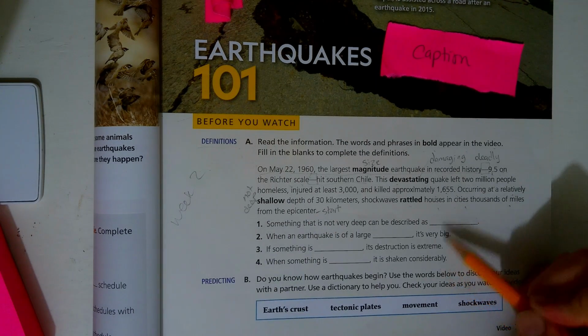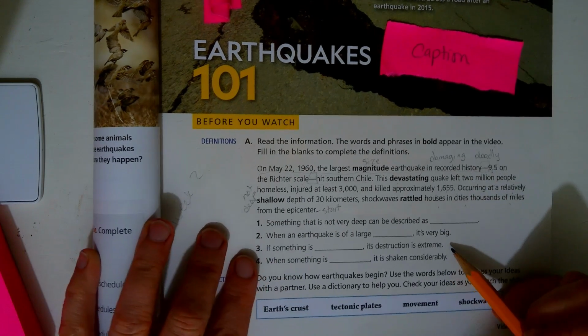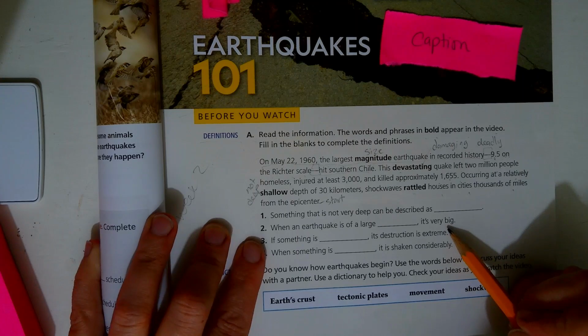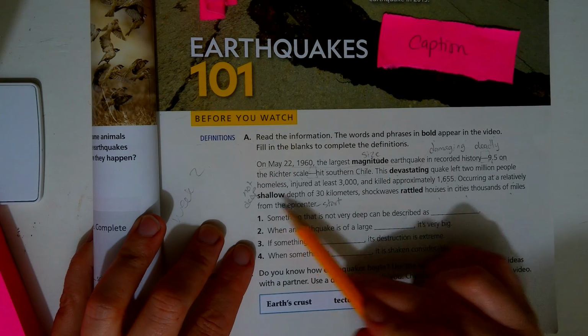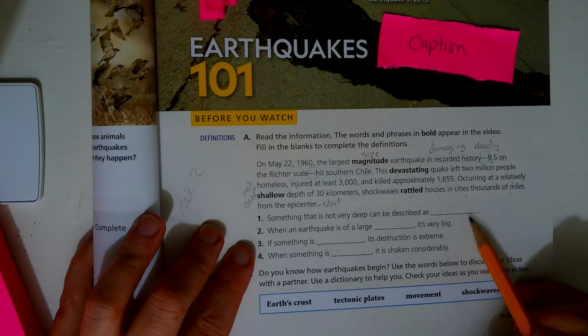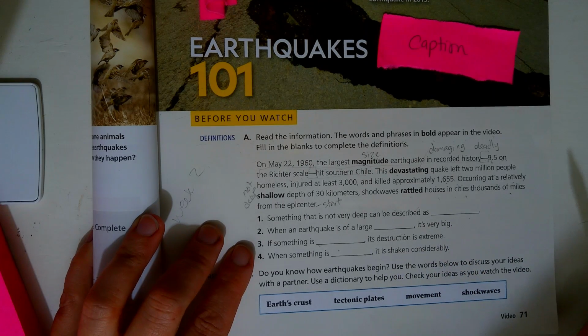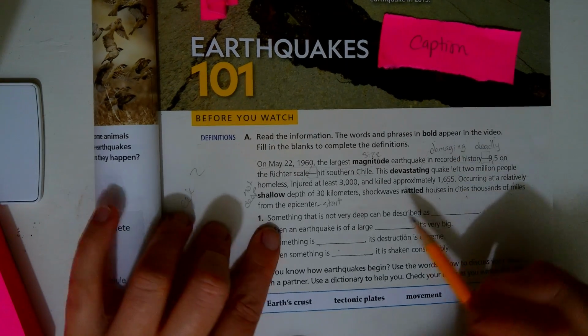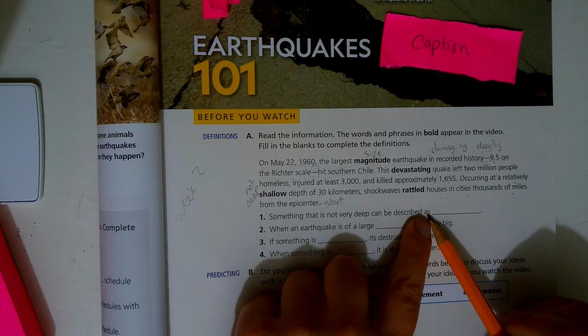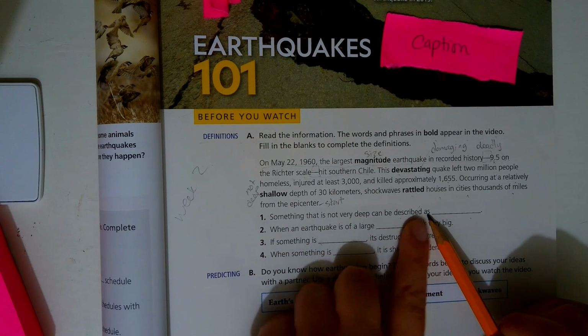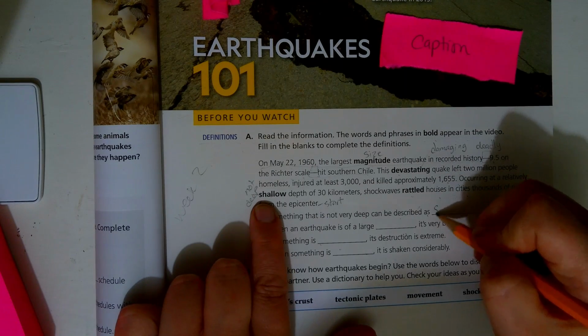Okay, let's see if we can fill in the blanks. So pause the video, click pause, take a couple of minutes, see if you can fit these words in bold into these blanks. Okay, so let's check them together. Something that is not very deep can be described as shallow.